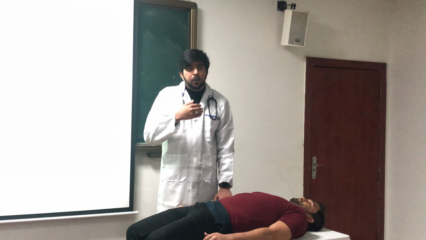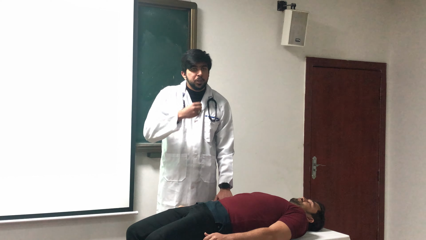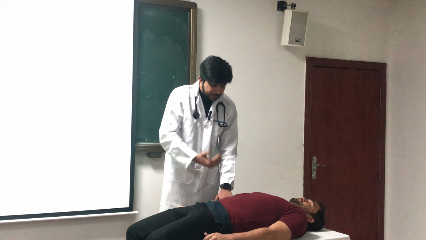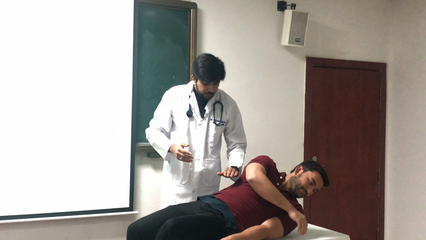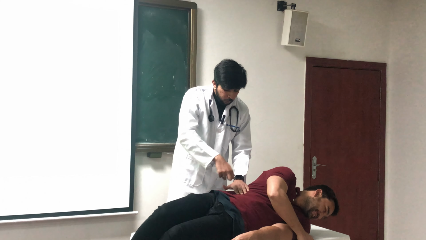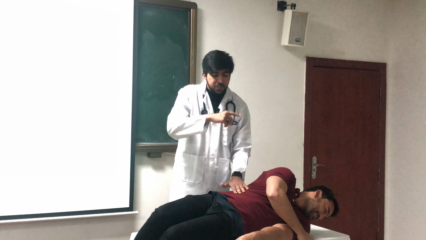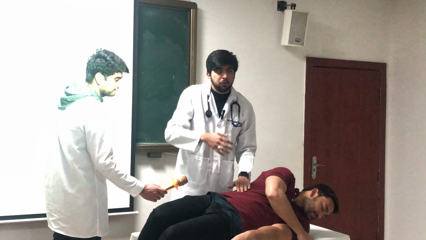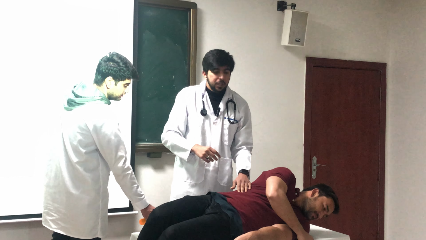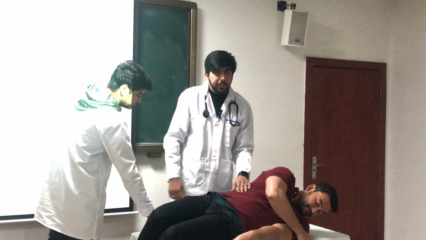But now, to confirm that ascites, you do the shifting dullness test. I'll tell the patient to just shift on that side, and I'm going to percuss again. Now, the area that was dull at first, if it is now resonant, and the dullness has shifted to the midline area, this is known as shifting dullness, which is a feature of ascites.